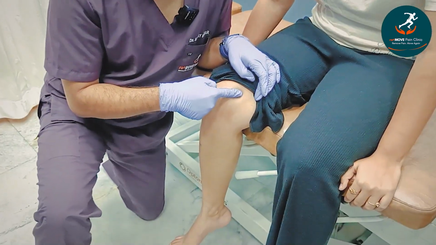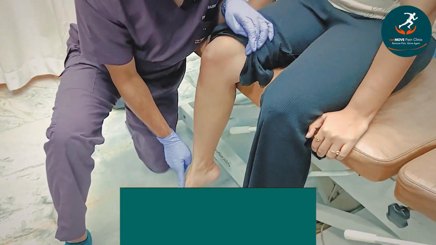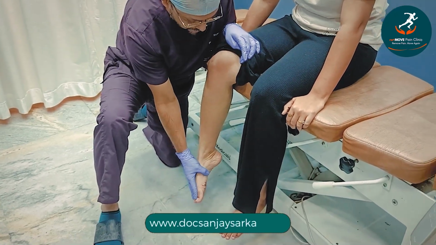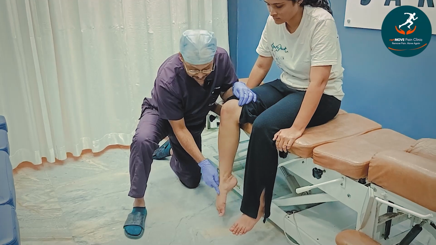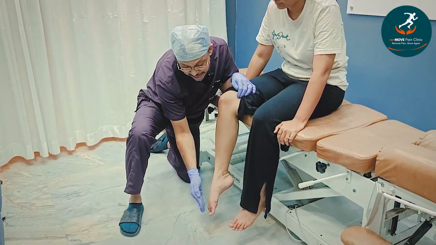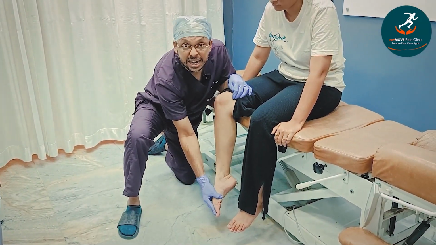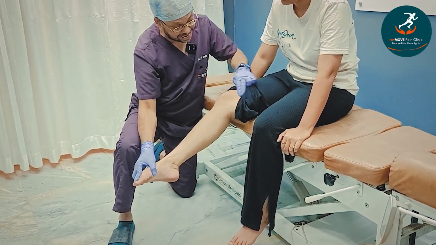Done. One of the best exercises to activate VMO is this. What you do is place your foot inwards and downwards. Keep it like so, the foot, and then straighten it. You can also do the same: place your foot inward and downward, in and down. Keep it like that and straighten your knee by tightening this muscle.